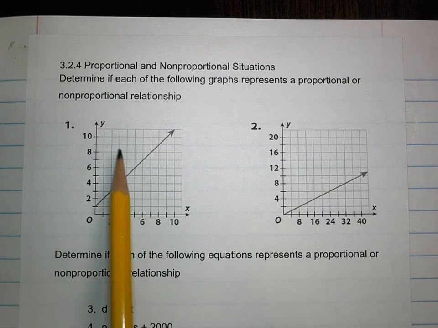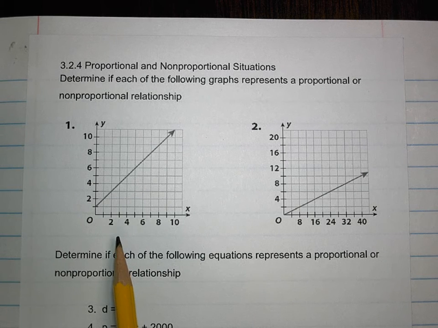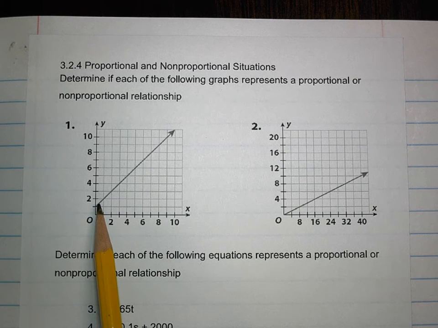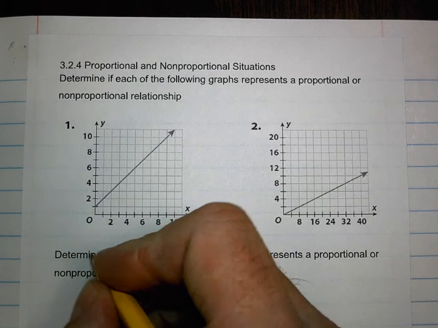Well, look at this one. Does it go through the origin? No. So is it proportional or non-proportional? Non-proportional. So it's non-proportional.